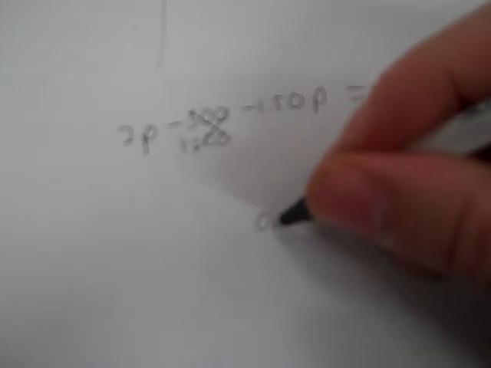So I want my profit to equal $600. So I take the money I made and then minus all the stuff I spent. So minus 300 minus $1.50P. Okay, so the P's are good where they're at, but we got to get rid of this 300. So I plus 300, plus 300. So 2 minus $1.50 is 50 cents P. And then 600 plus 300 is 900. And then we divide by 50 cents on both sides.